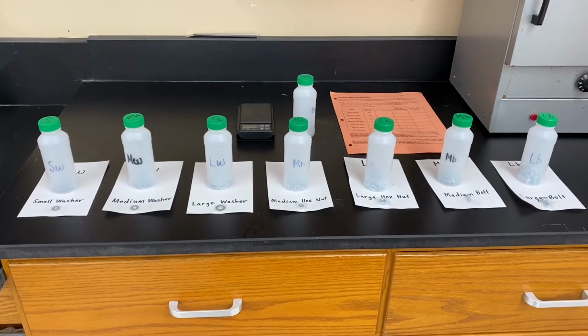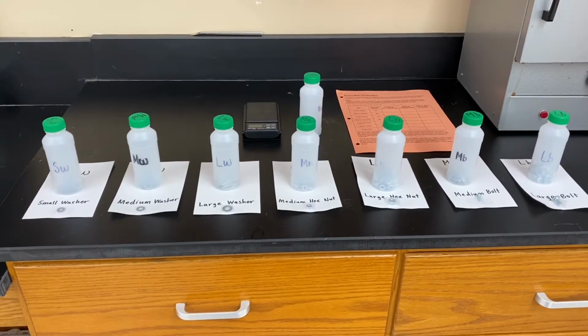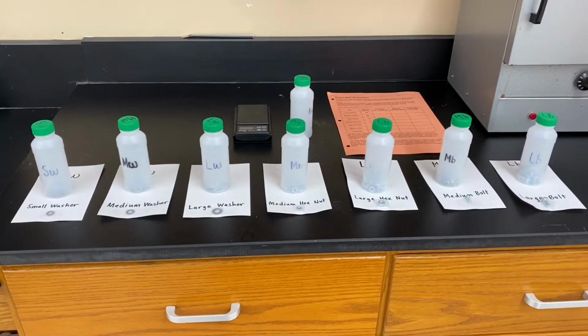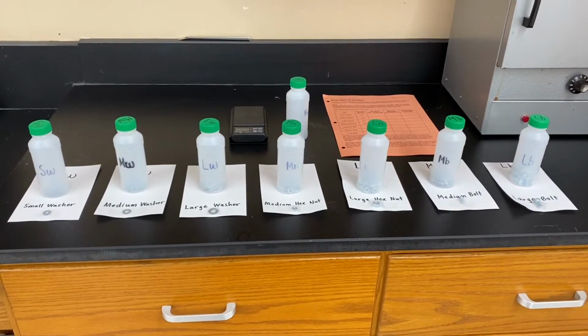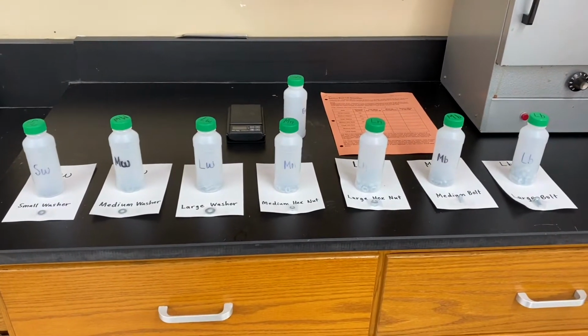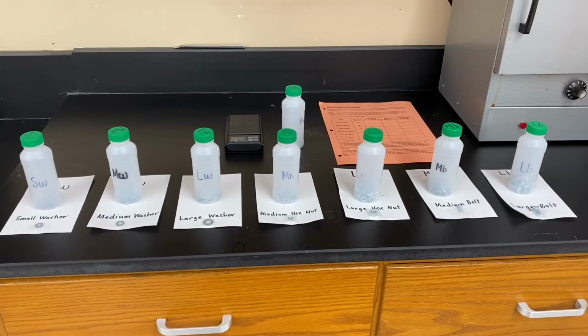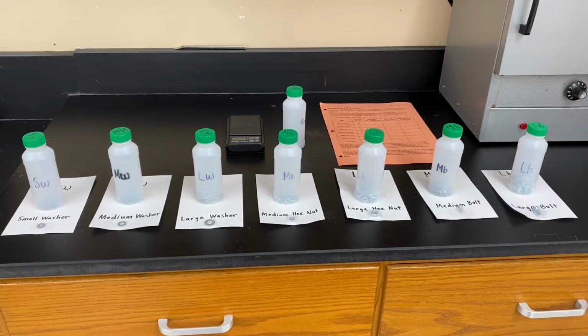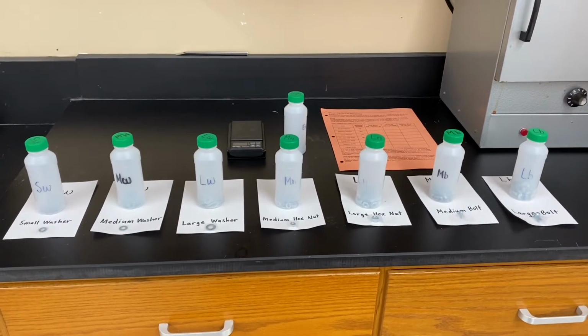The purpose of this video is to provide you with the data needed for my relative mass lab simulation. This is meant to model how chemists actually count up atoms. They're too small to pick them out and count them one by one. But this lab will model how chemists go about doing that.